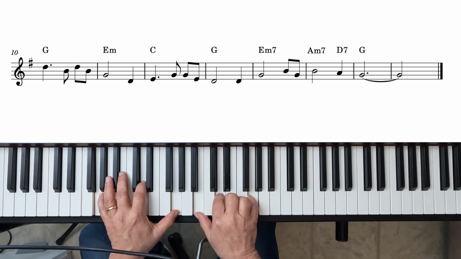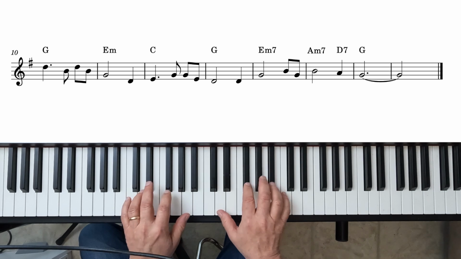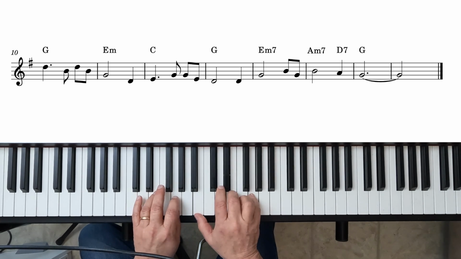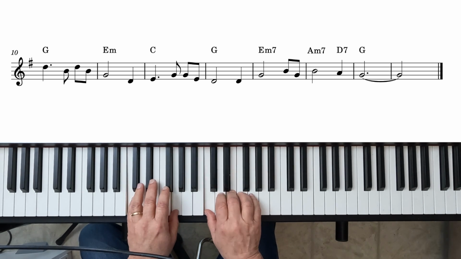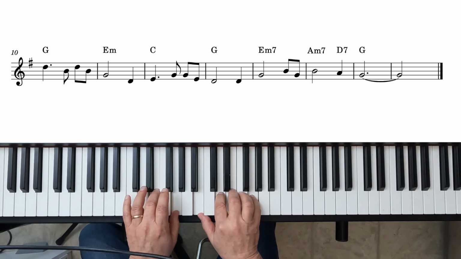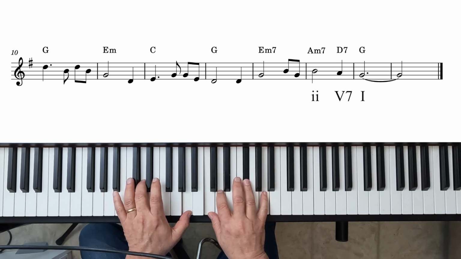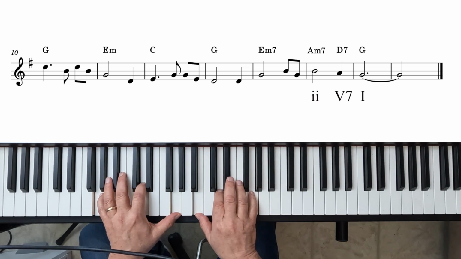That's the old heart and soul progression. 2, 5, 1. So you see we are able to slip that 2-5-1 progression in there several times.